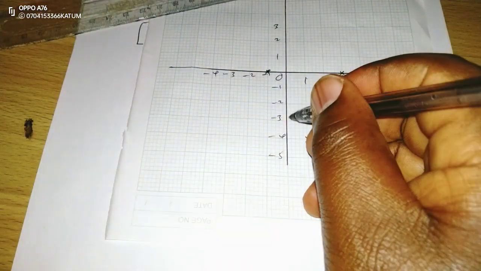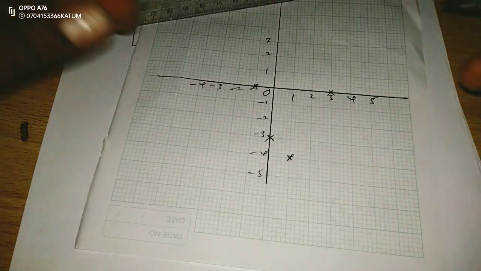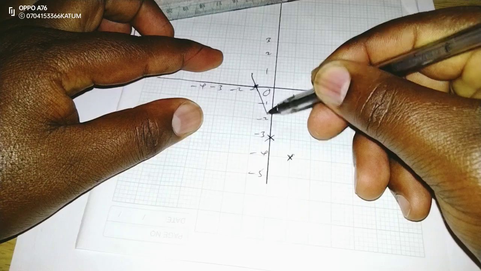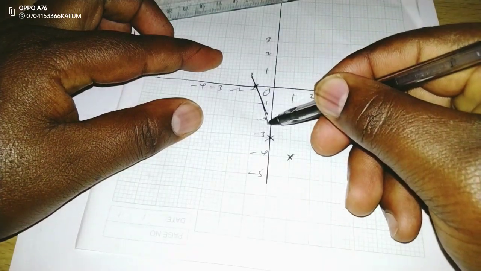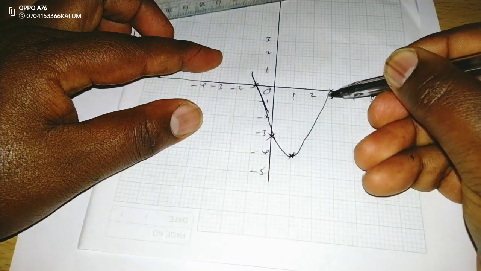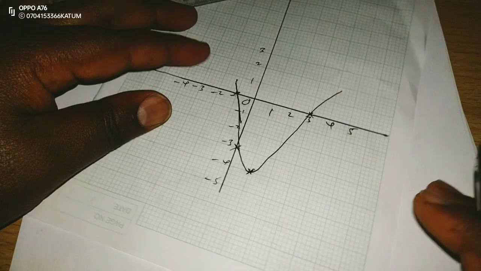Then it will cut the y-axis at negative 3, according to what we've calculated. So the curve is going to appear this way. This is how the curve shall appear.